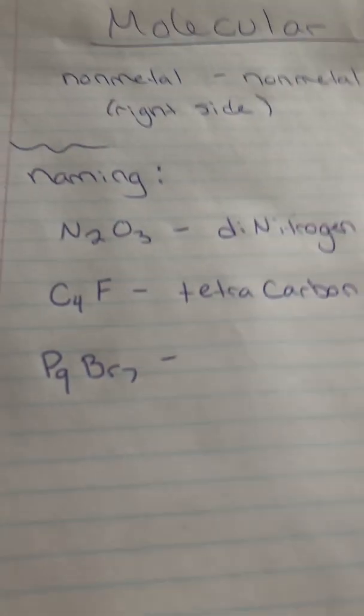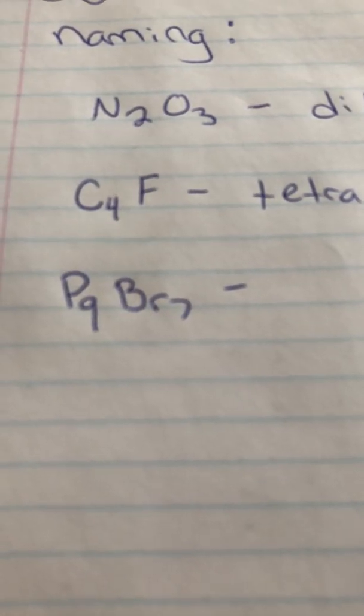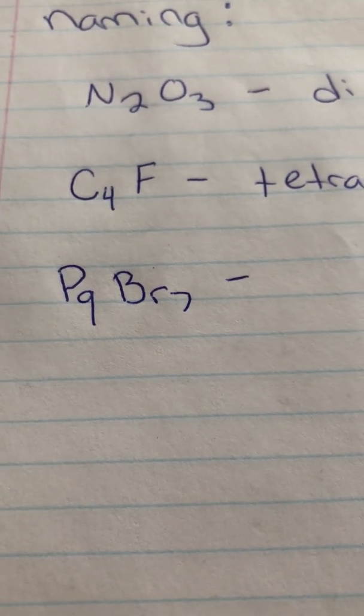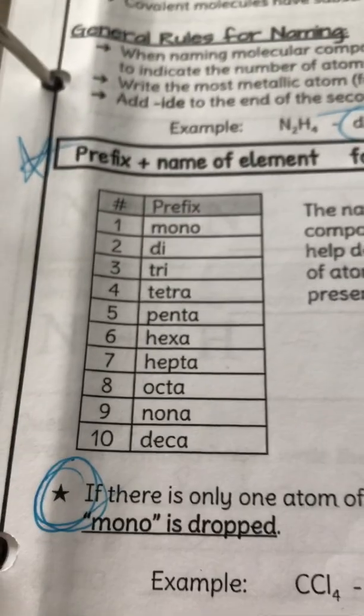Another example might be P9 and then Br7. So P is phosphorus, Br is bromine, 9 is nona, and 7 is hepta, again from this table here.